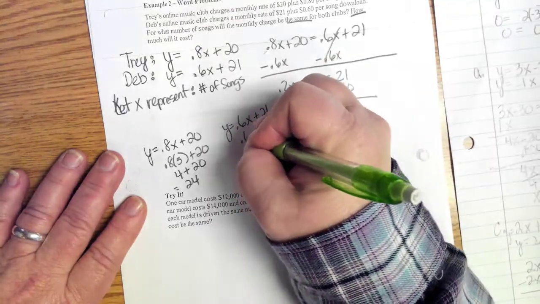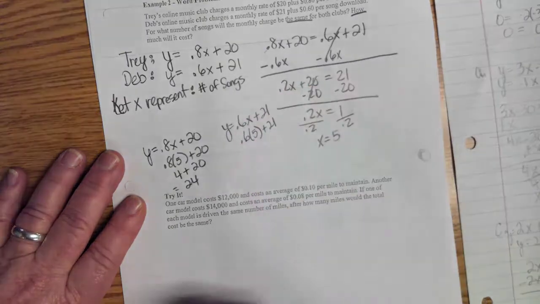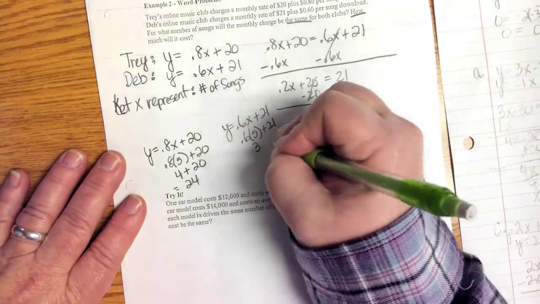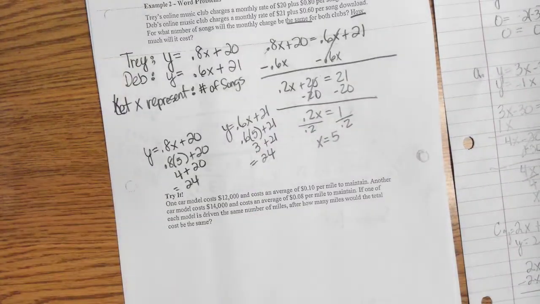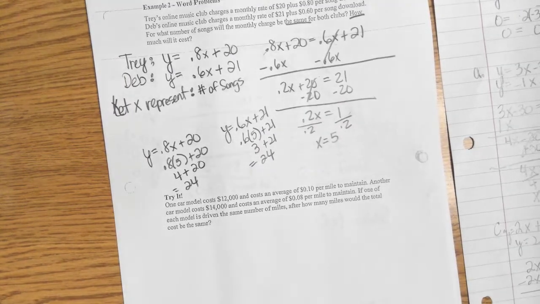I get 0.6 times 5 plus 21, and I end up with 0.6 times 5 is 3 plus 21. Well, guess what? I get the same cost for both. Isn't that what we were looking for? Okay, that is what we're looking for. I'm just proving to you that it does work. Okay, so then how am I going to answer this?